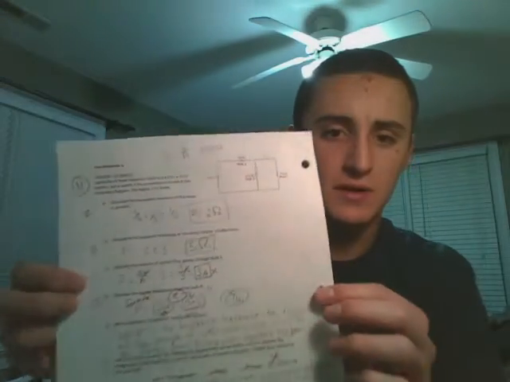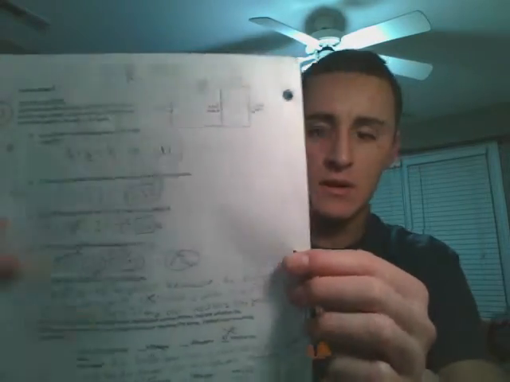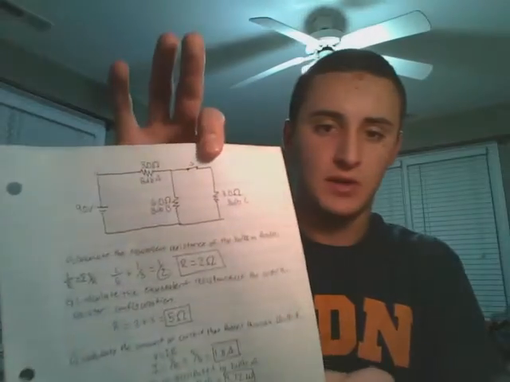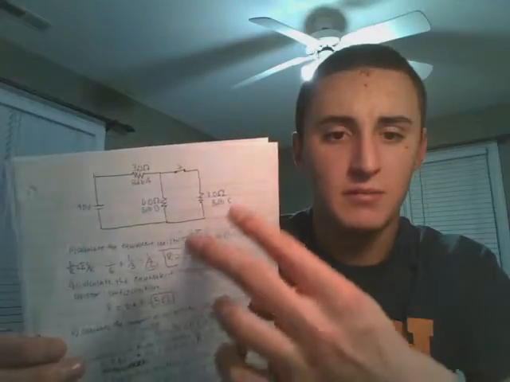Okay, I am going to correct this for response 2 from the Electrostatics test A. So start out, the first question, we have the circuit here. First question says to calculate the equivalent resistance of the bulbs in parallel. So the bulbs in parallel are right here.